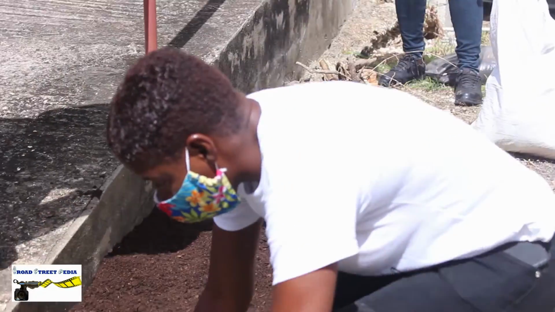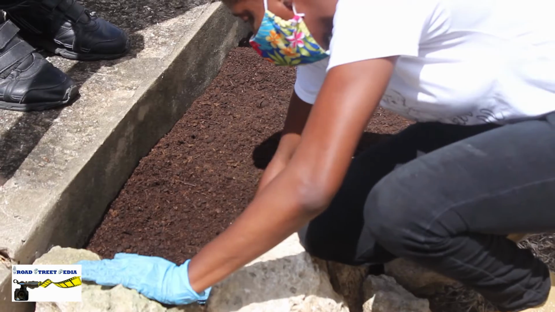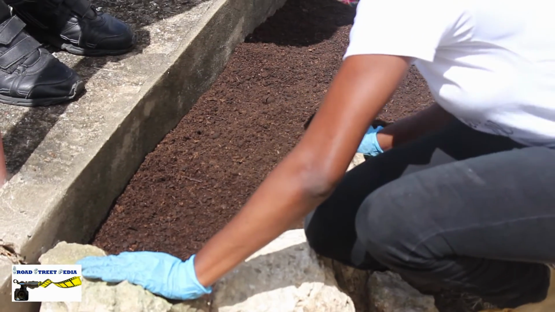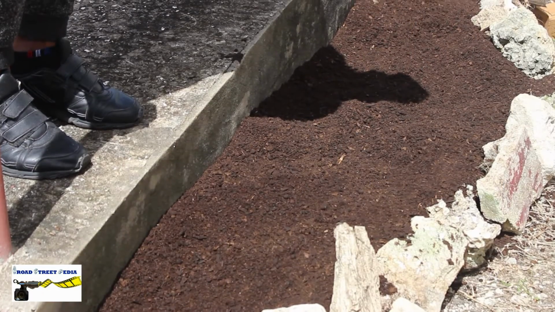So Bonnie, we're actually going to fill this container. This area is the container. So you can take this in, and we're going to put this in here.